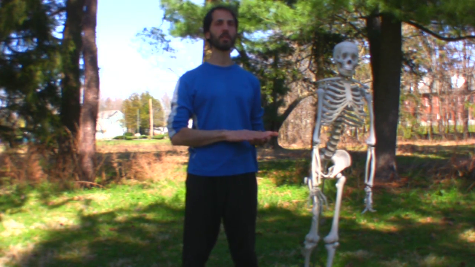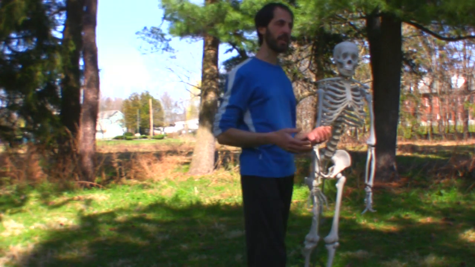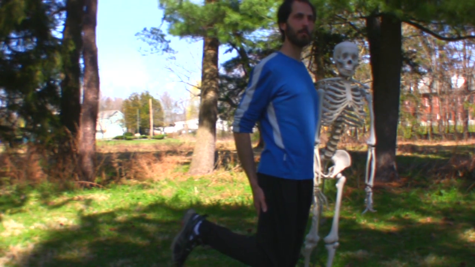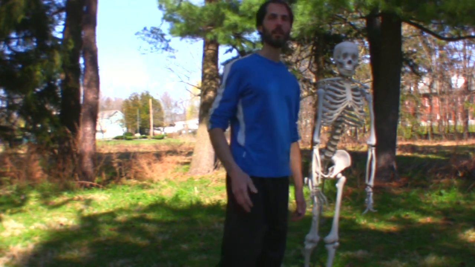The agonist is the muscle or muscle group that is the prime mover. When we're doing knee flexion, the hamstrings are the agonist. They're the ones doing the action.